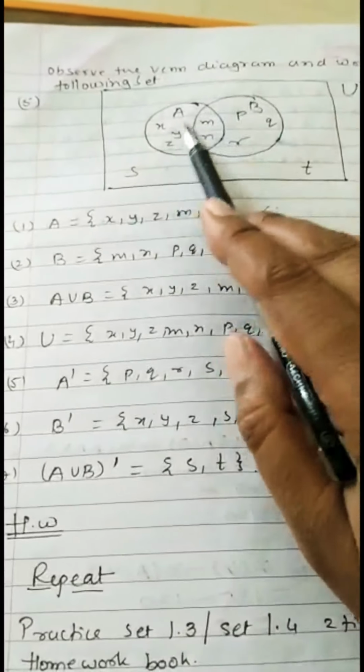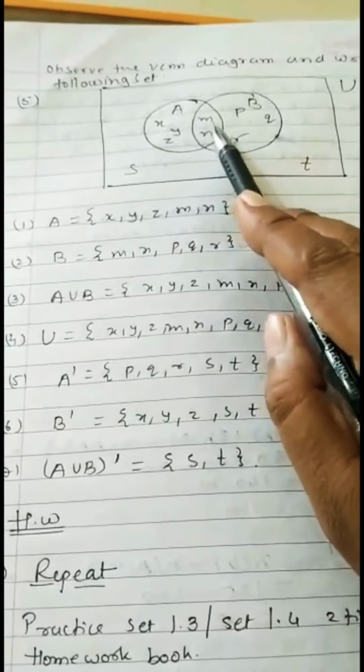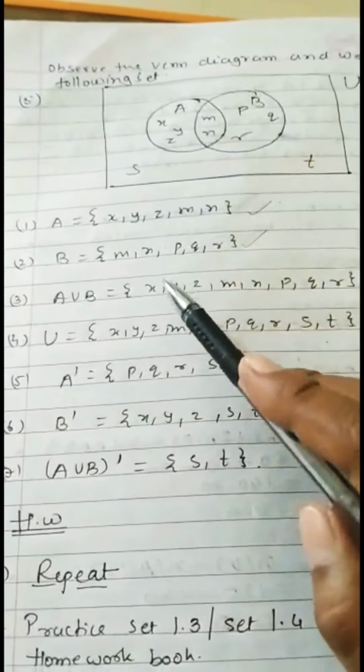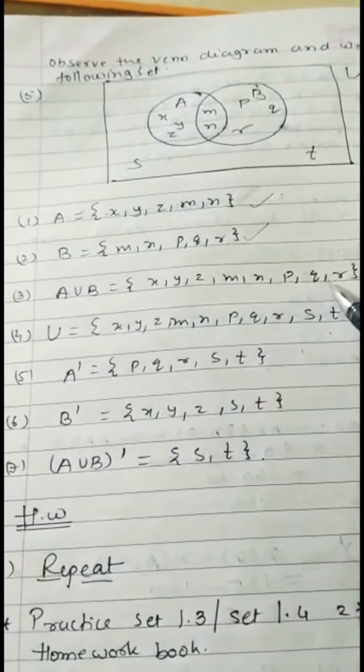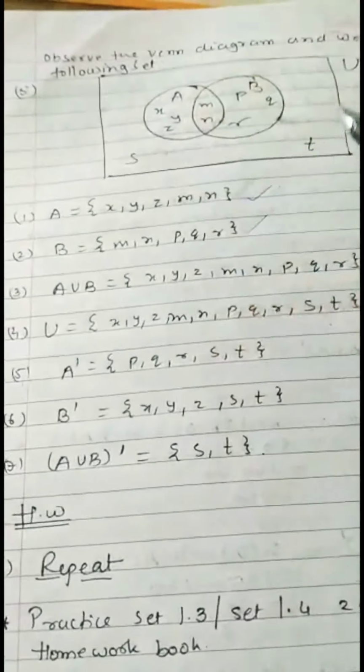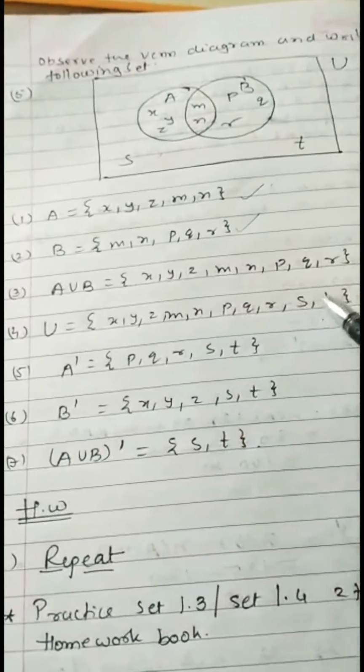Union means both. Write all elements from A and B. These are common but write them once. So X, Y, Z, M, N are common, but only one time you have to write, then P, Q, R. Union means all, including S and T. So X, Y, Z, M, N, P, Q, R, and S, T.